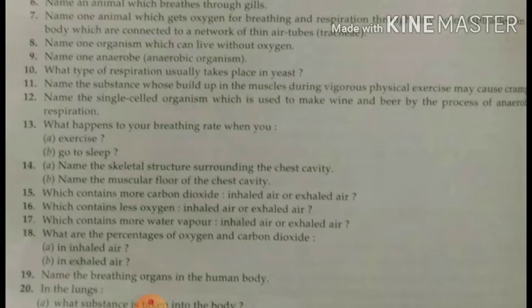Then question number 15. Which contains more carbon dioxide? Inhaled air or exhaled air? So the right answer is exhaled air. Okay. Question number 16. Which contains less oxygen? Inhaled air or exhaled air? Right answer is exhaled air. Then question number 17. Which contains more water vapor? Inhaled air or exhaled air? So the right answer is exhaled air.